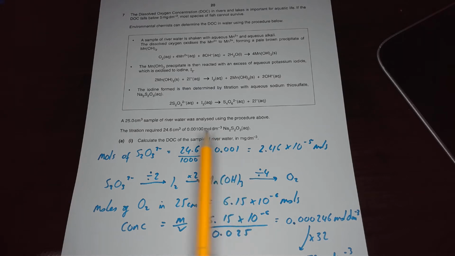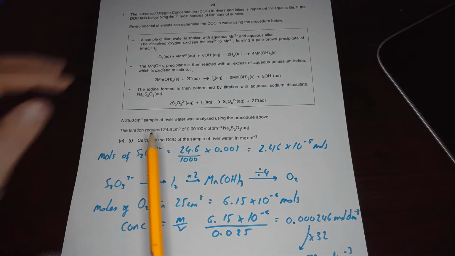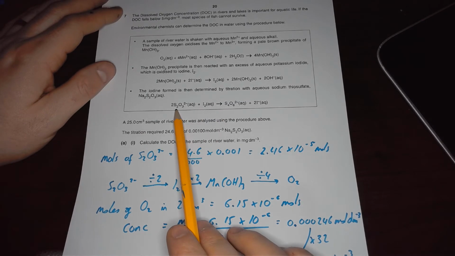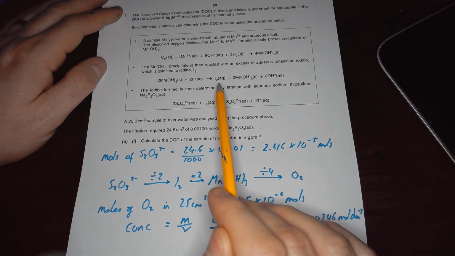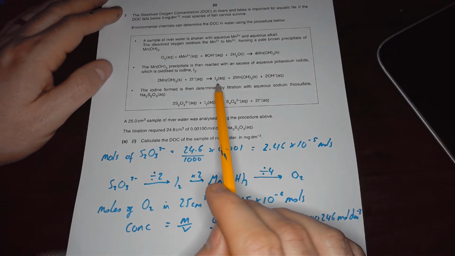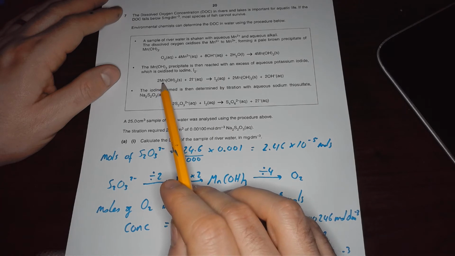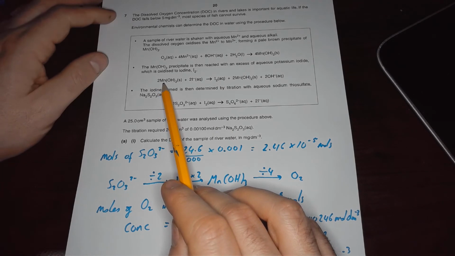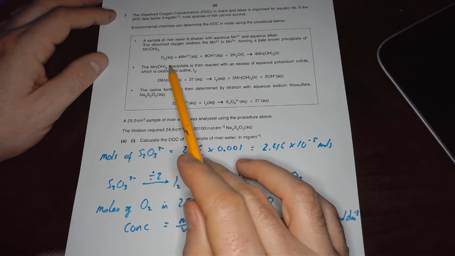Now, if we know the thiosulfate, we try and get all the way to the oxygen. So we've got three equations here to use. We use the thiosulfate to work out how much iodine there is. The iodine came from here. We can use that to work out how much manganese hydroxide there is. If we know manganese hydroxide, we can work backwards to get the oxygen.